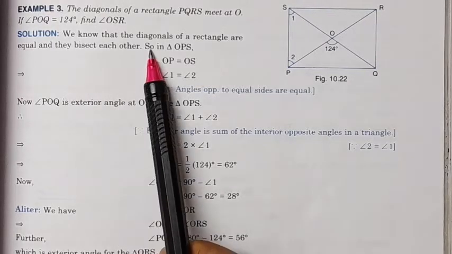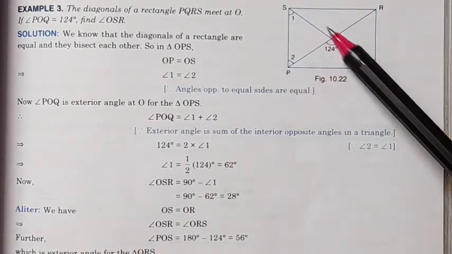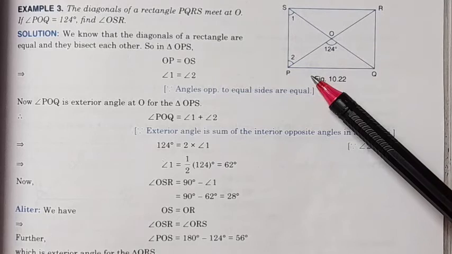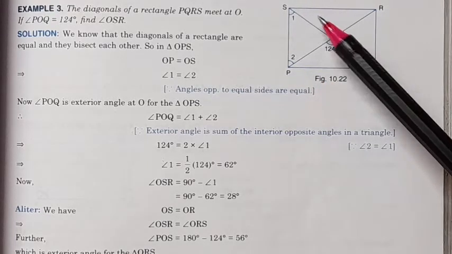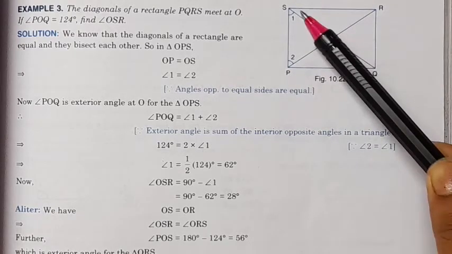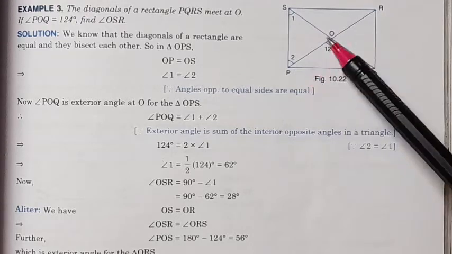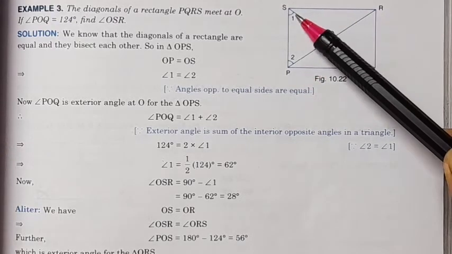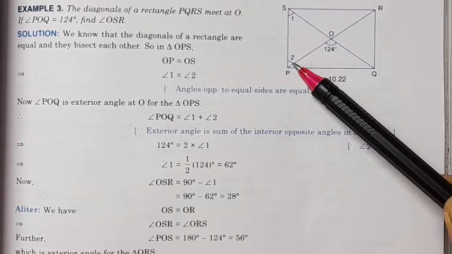We know that the diagonals of a rectangle are equal and they bisect each other. So therefore, in triangle OSP, OS is equal to OP. This means angle 1 is equal to angle 2.